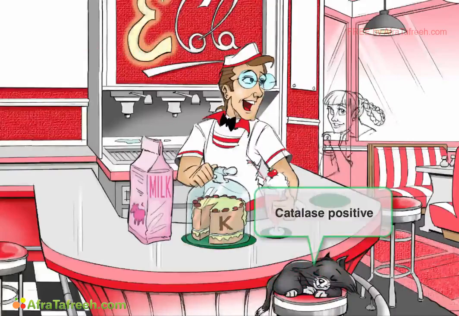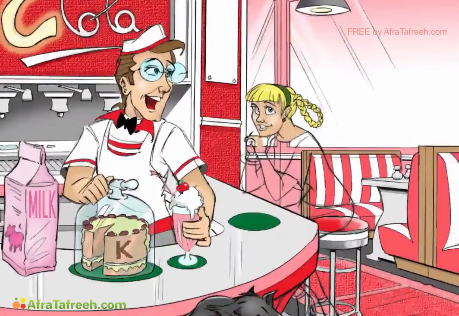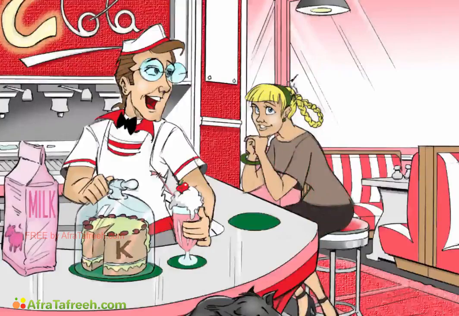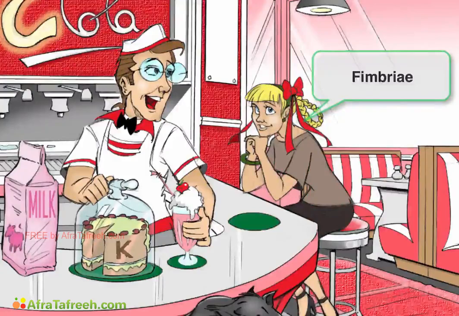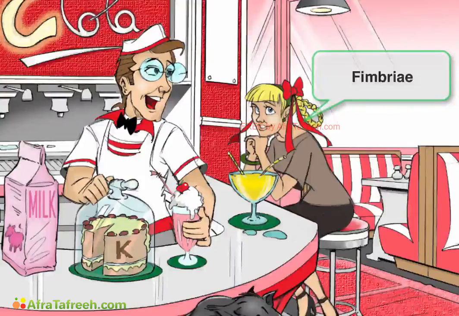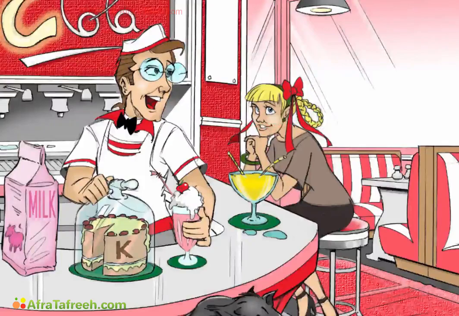E. coli is also catalase positive, so we'll just add our catalase positive cat curled up on this bar stool. The last important virulence factor for E. coli is its fimbriae, which we'll illustrate by drawing a long fimbriae-like bow in our hair. These fimbriae, or pili, are important because they're necessary for the bug to be able to cause a urinary tract infection. Since it causes UTIs, we'll just draw our UTI cup, but this time the cup is somewhat special because E. coli is actually the number 1 cause of UTIs. In fact, about 80% of UTIs are caused by E. coli, so we'll write a big number 1 on the UTI glass.